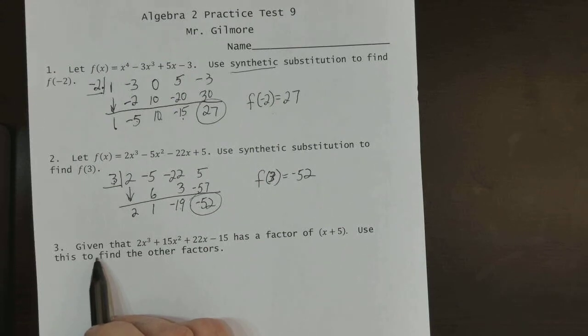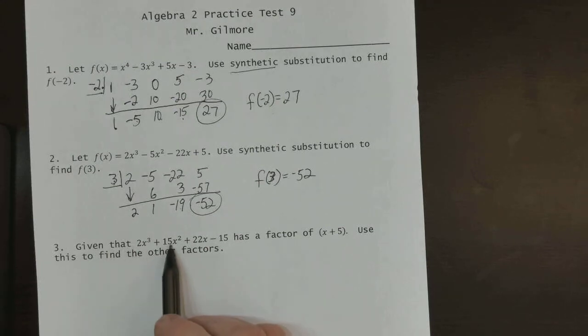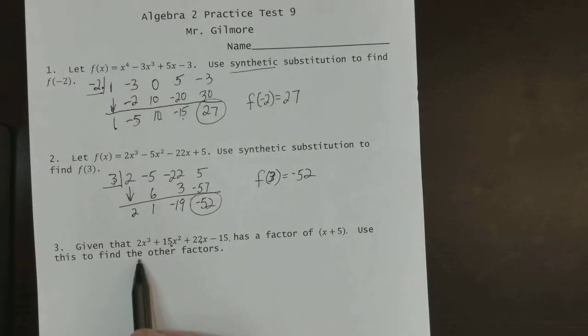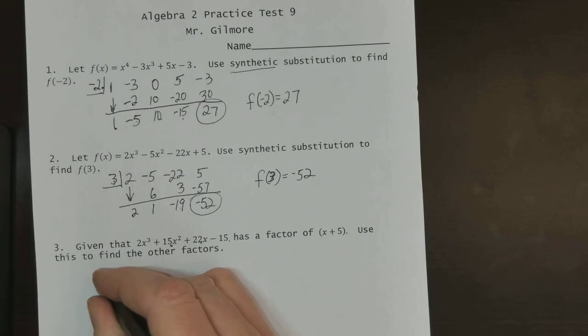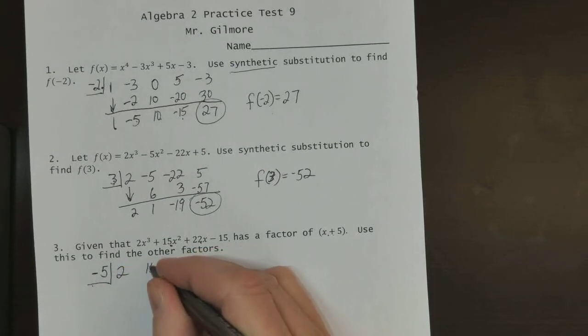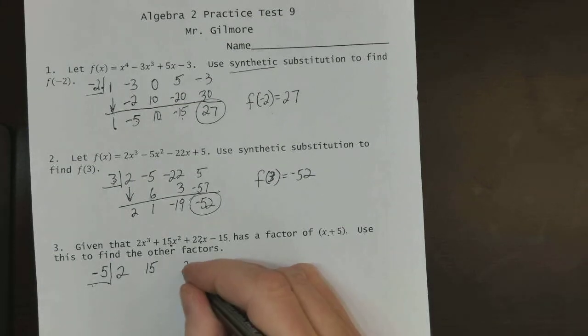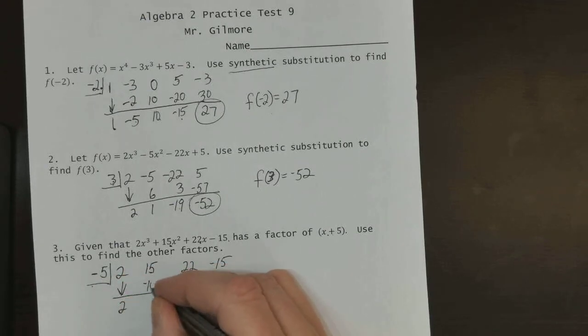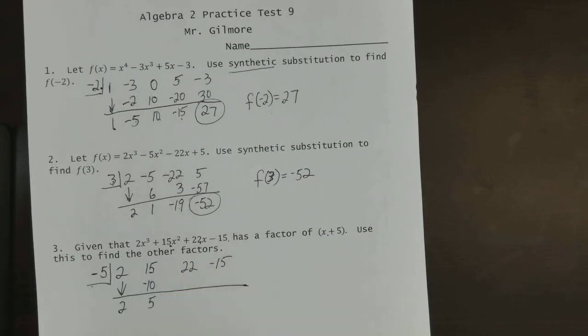Number 3. Given that 2x cubed plus 15x squared plus 22x minus 15 has a factor of x plus 5, use this to find the other factors. Alright, well I'm going to divide this by x plus 5, but I'm going to use synthetic division. We're going to do that a lot in this test. So I got the 2, the 15, the 22, and the negative 15. And I hope I get 0 from this. If I don't, we've got to look at another route.